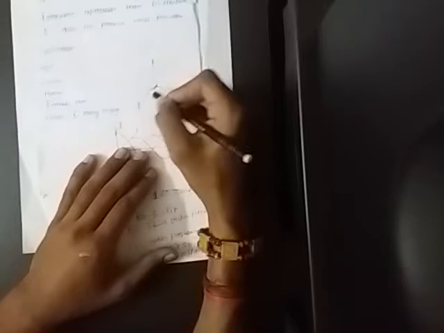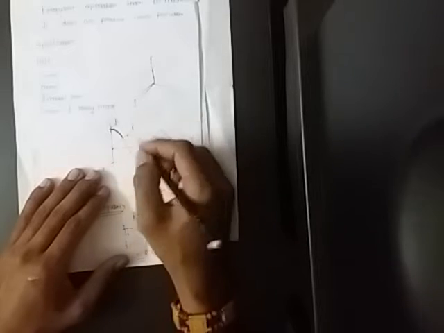At starting, when voltage is applied, the voltage changes very rapidly. At some instant, the voltage of the second winding is higher with respect to the other two windings.